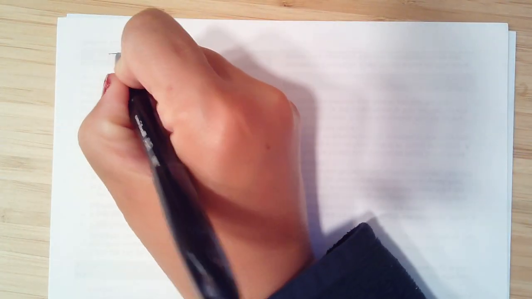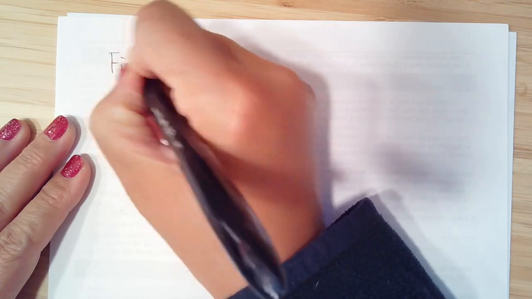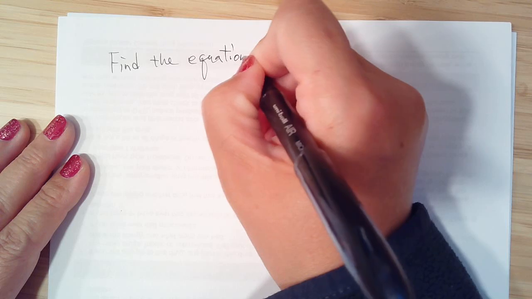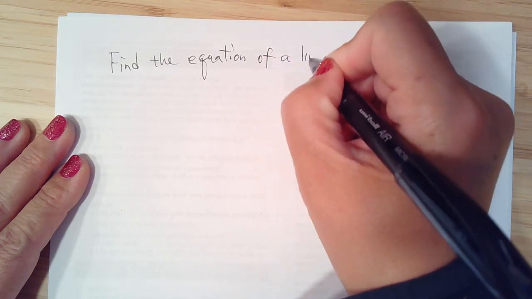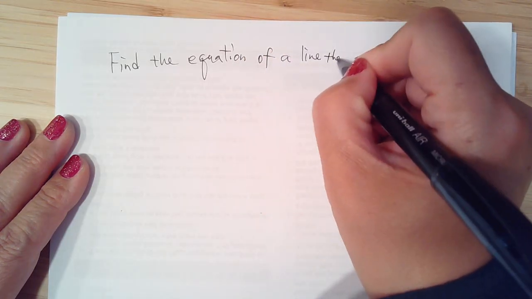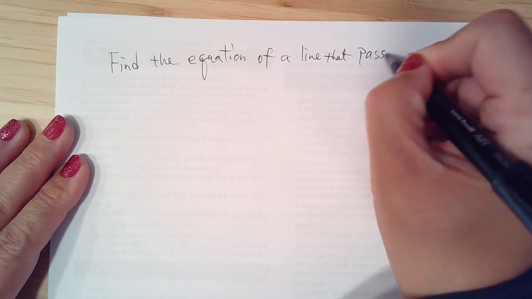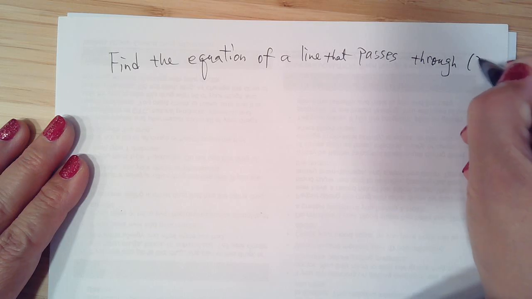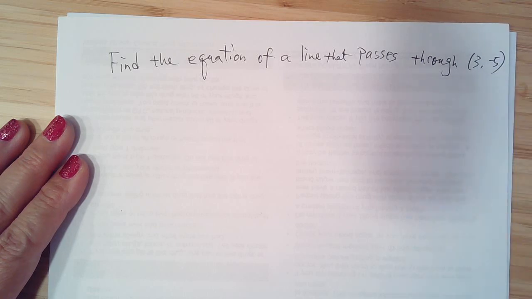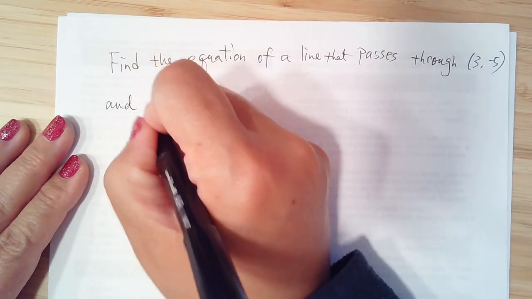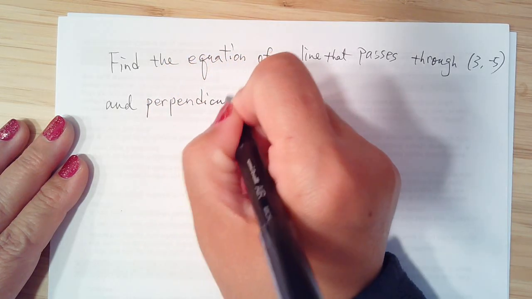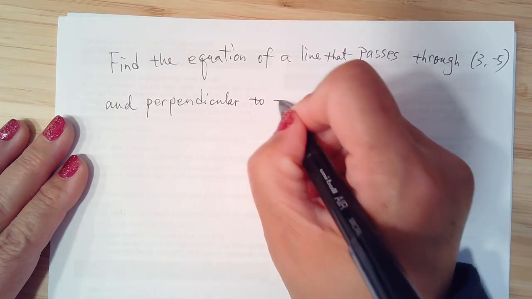I will ask you to find the equation of a line that passes through (3, -5) and perpendicular to the line.